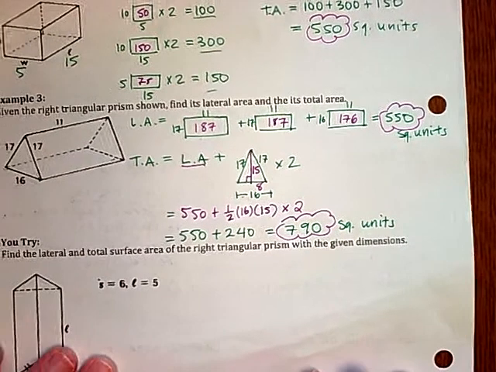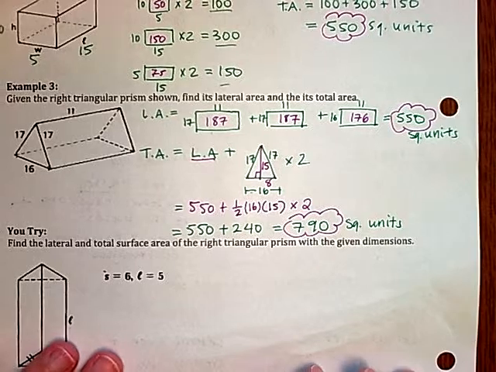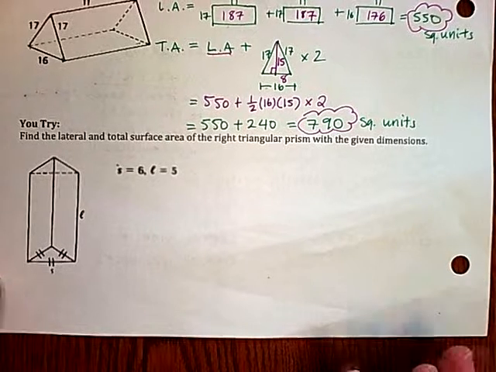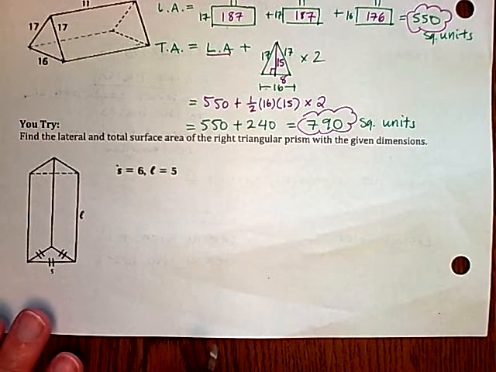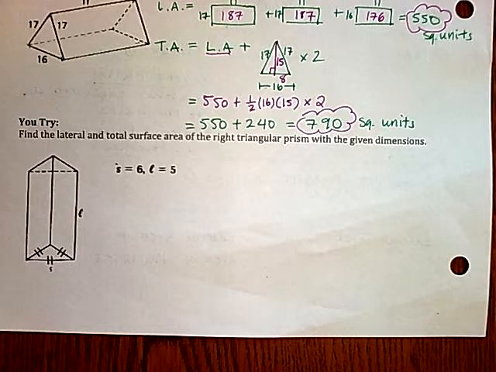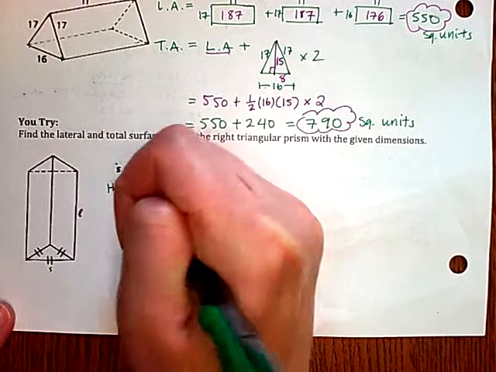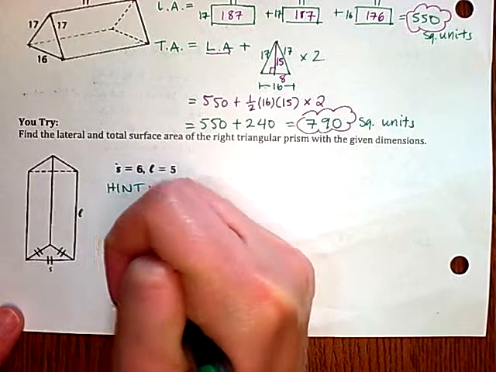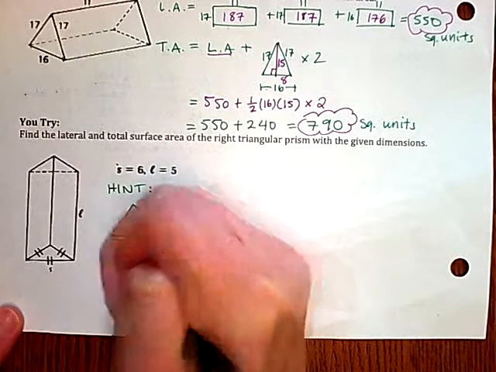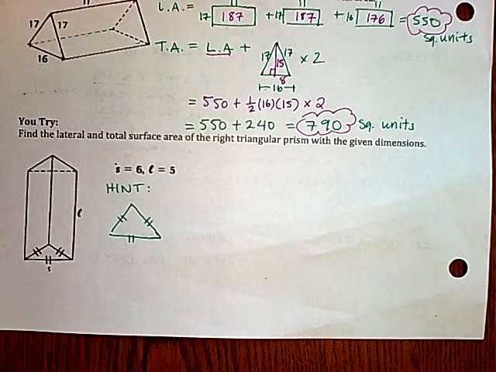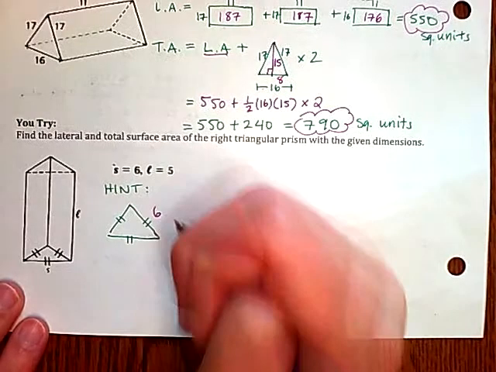Okay, so that concludes the example portion of the video. There is a Try problem along the bottom in which you're finding the lateral and the total area. I do have a hint to help you out with the total area, which is that when you think about finding the area of the triangle and it's equilateral, then you can think, okay, I know the side is 6.